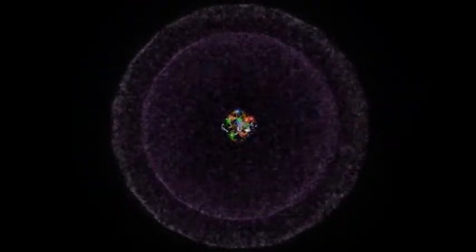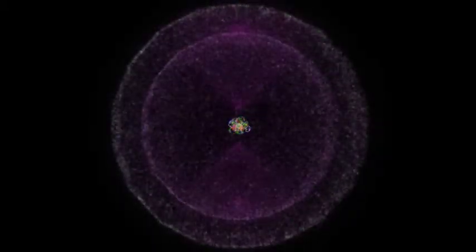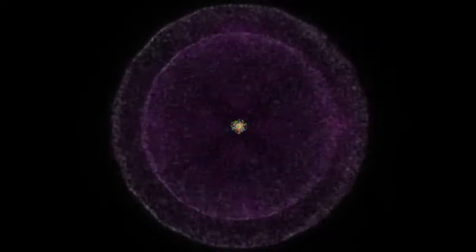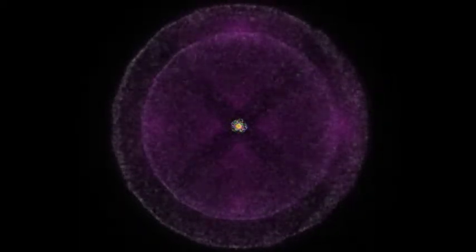Helium, two electrons. Carbon has six. Oxygen, eight. Gold has seventy-nine. And uranium, ninety-two.